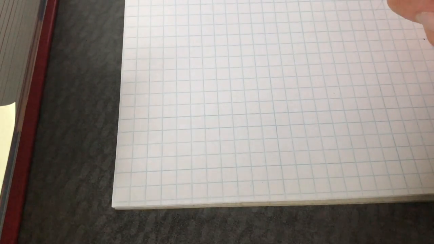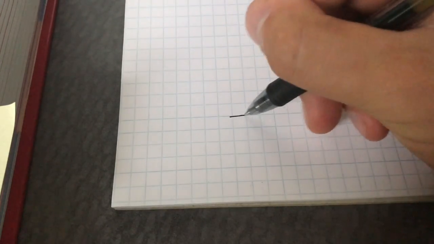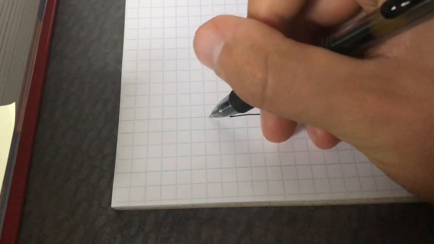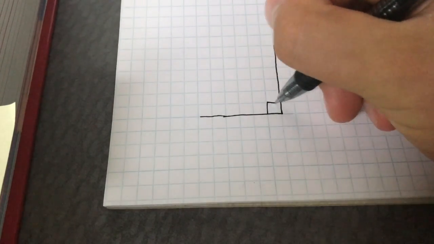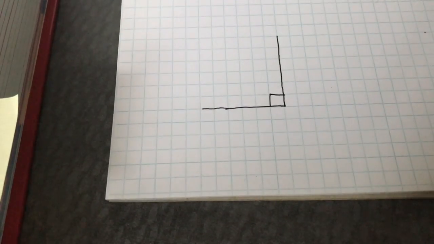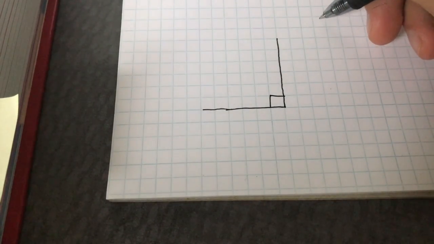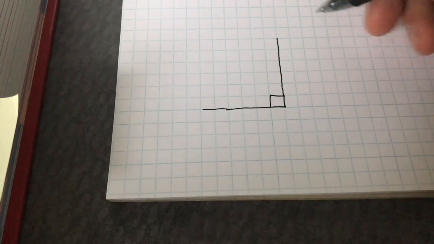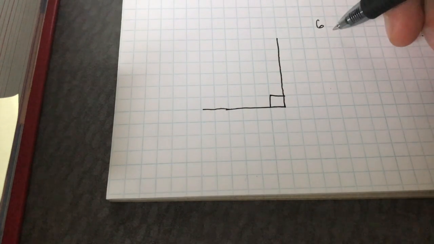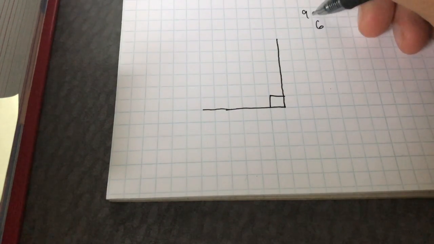So let's think. How could we use a piece of paper to measure within 6 degrees of accuracy? Well, let's think about this. If I know that a right angle is going to be 90 degrees, and I'm thinking if it's within 6 of any correct answer, could I take 90 and divide it by 6?